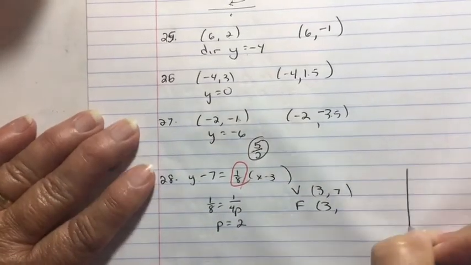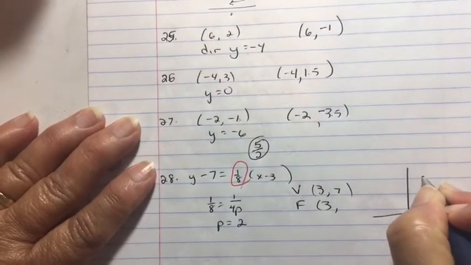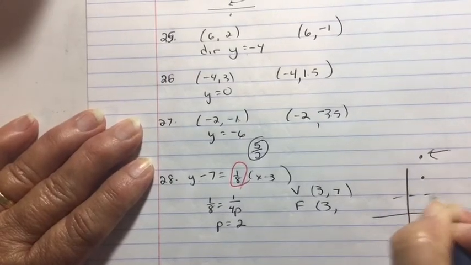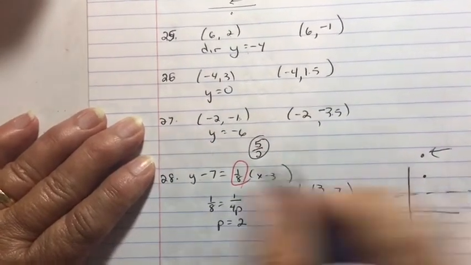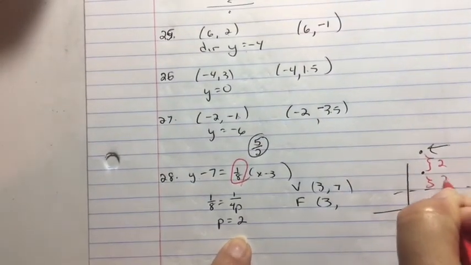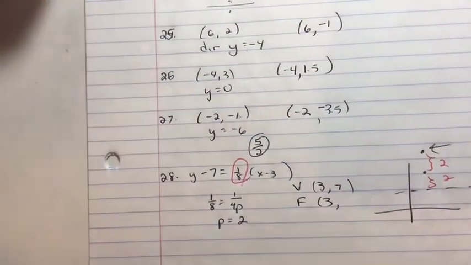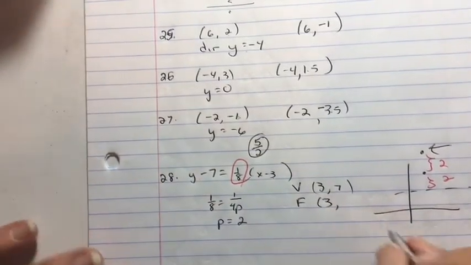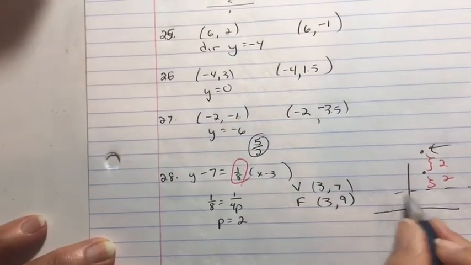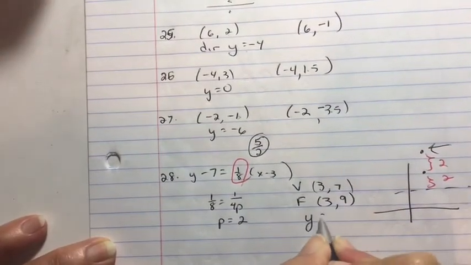Okay, might want to sketch it out. If 3, 7 is your vertex, your focus is going to be above it, and your directrix is going to be below it. And it's going to be separated by 2 units. So 2 above the 7 is a 9. 2 below the 7 is a 5, horizontal line, y equals 5.